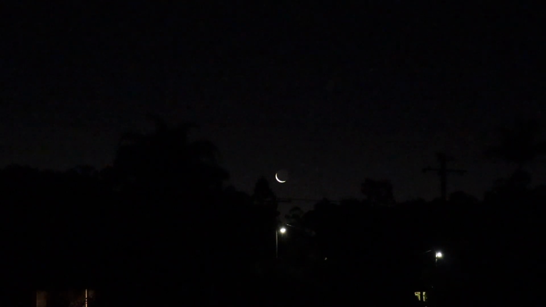Now, the other type of month that people are not so familiar with is the sidereal month, from the word sider, meaning star. And the sidereal month, that's 27.3 days, shorter than the synodic month. And that is the length of time for the moon to get back to the same position relative to the fixed stars as seen from a given point on the Earth.